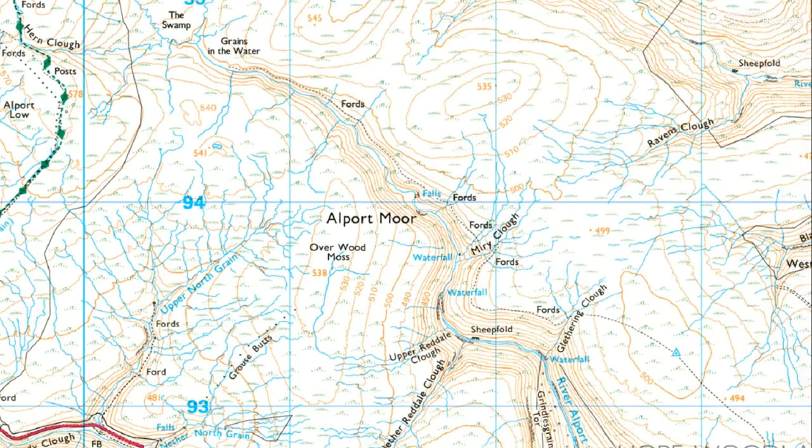We're using the Ordnance Survey 1 to 25,000 map, and the only information I'm giving you is that I started at a road. So let's have a look at the photos in a little bit more detail.